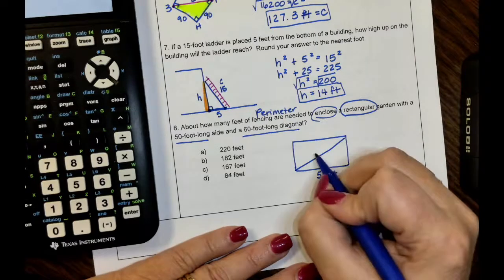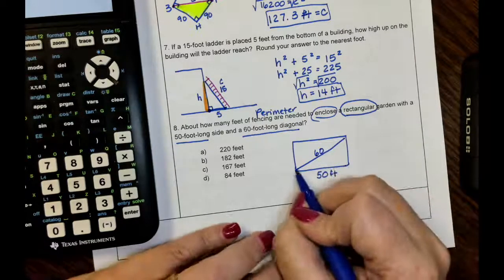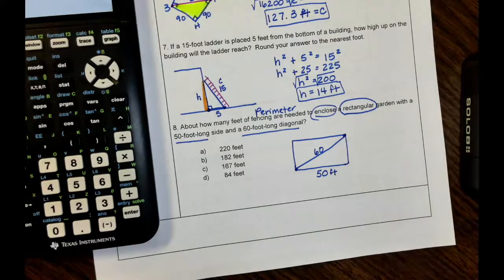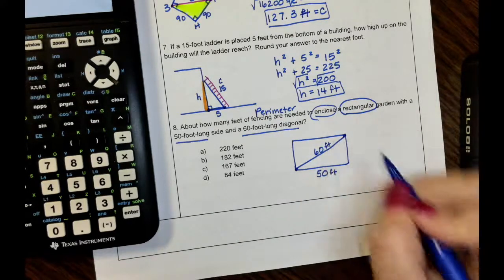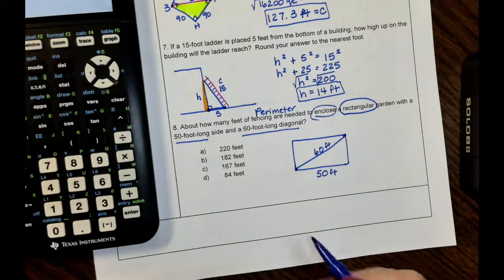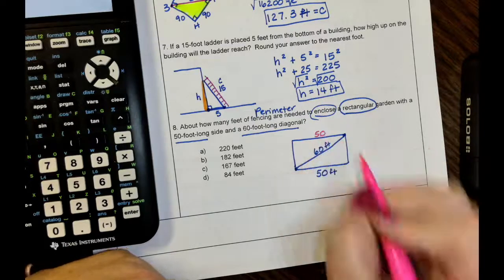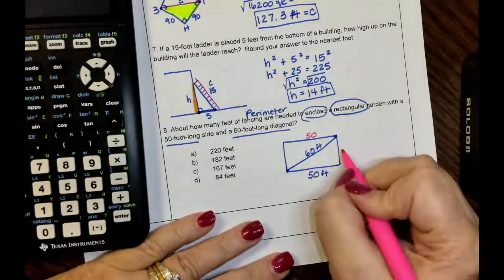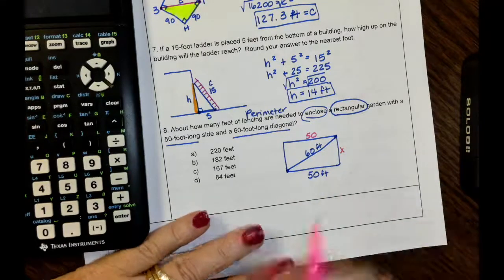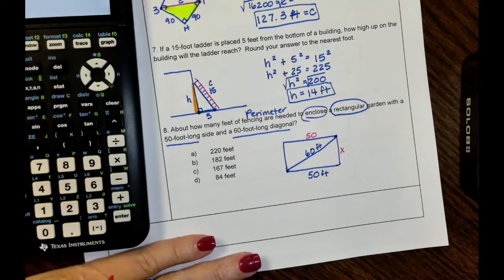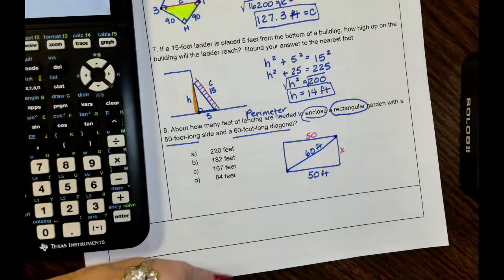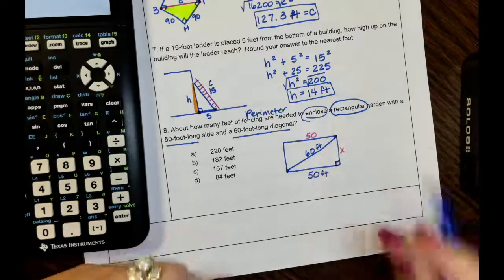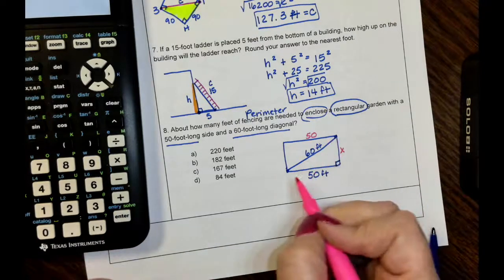Diagonal goes from corner to corner. That's a 60-foot diagonal. Okay, so in order to find the perimeter, I need to find the missing sides. Well, I know that this side has to be 50 because it's a rectangle and opposite sides are congruent. So I need to know this length right here. I'm going to call it x. So I need to find out how big that is. Again, this is a rectangle. Rectangles have right angles. When I drew in that diagonal, I created this nice little right triangle that I can use Pythagorean theorem with.